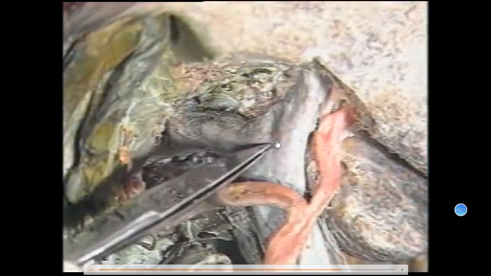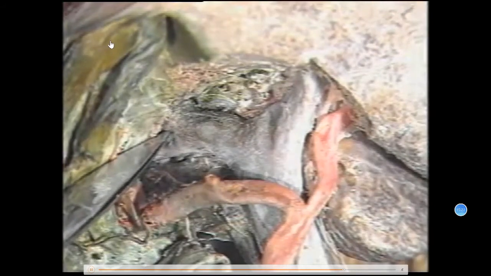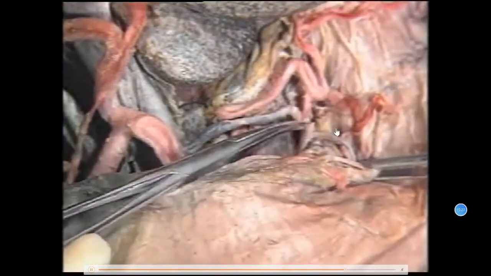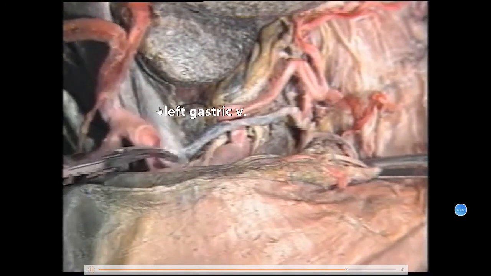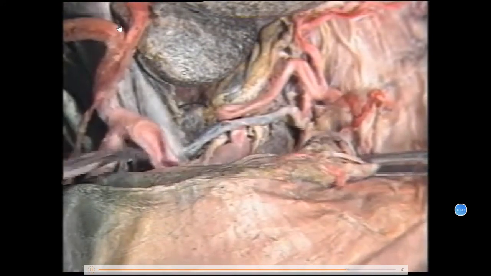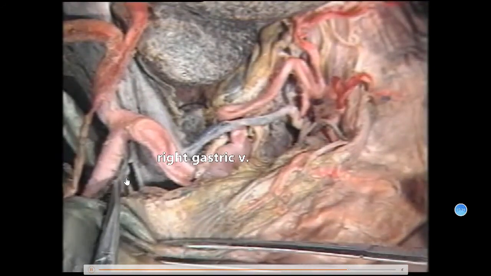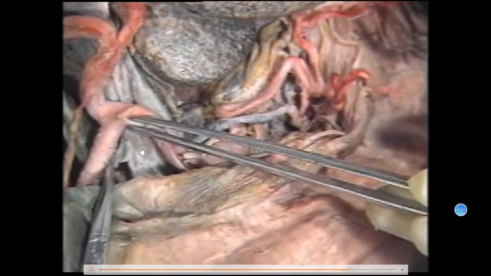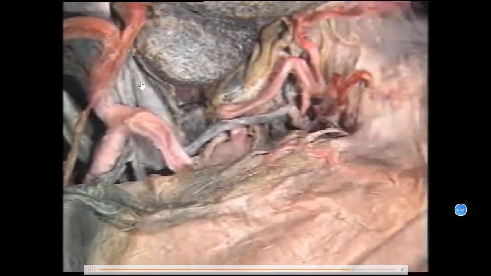This hepatic portal vein divides into two branches, going to the left lobe and the right lobe. Star mark here. The left gastric vein directly enters the hepatic portal vein, then enters the liver. The right gastric vein also directly enters the hepatic portal vein, so they are two direct tributaries of the hepatic portal vein.